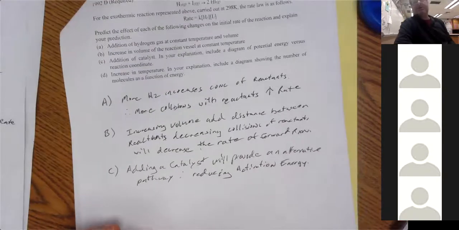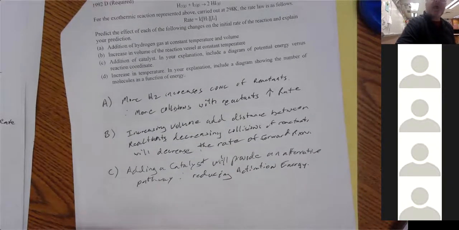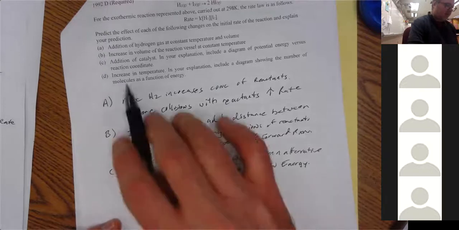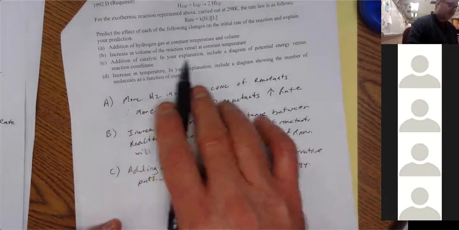Since we reduce the energy of activation, that means that we have more particles with that required energy. Hence, the reaction will go faster.